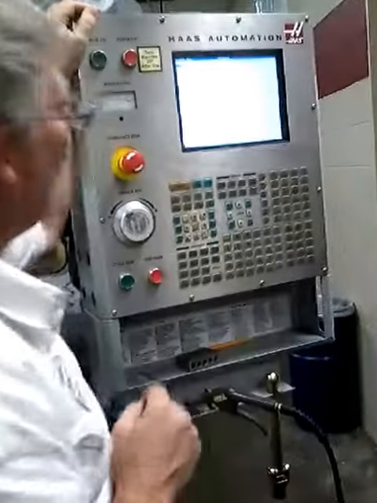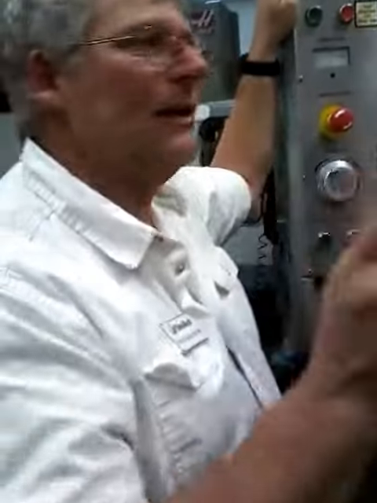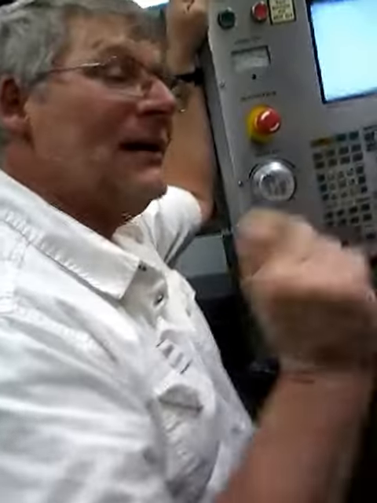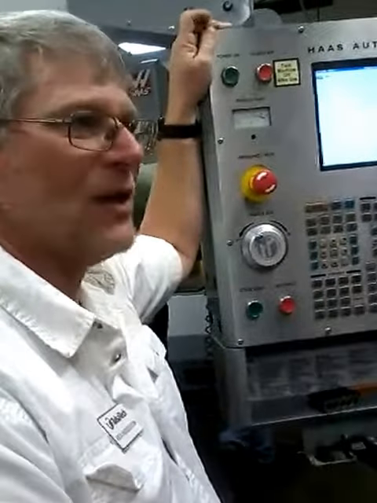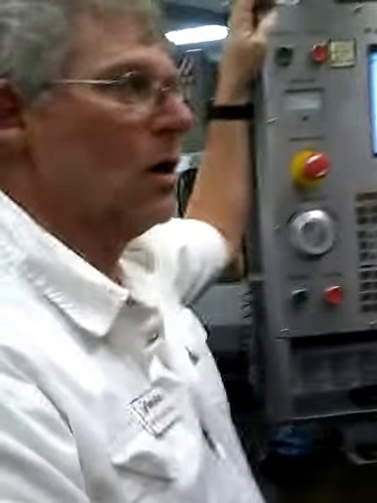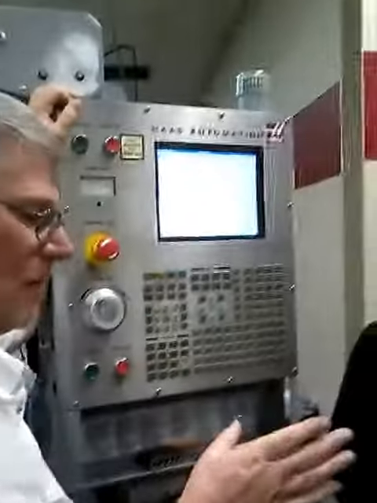I'm going to go to MDI, and I'm going to tell my machine to move somewhere. But when I tell it to move somewhere, I'm going to activate the fixture offset that we just set, the G54. Let's think about this block. This block is about 4x4.